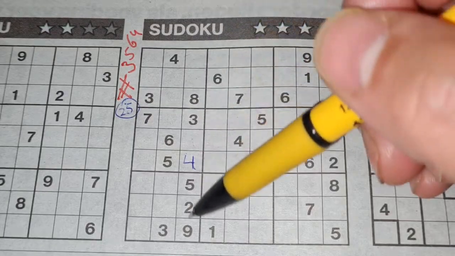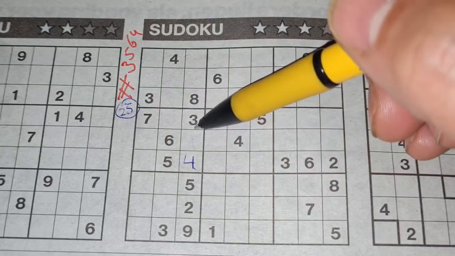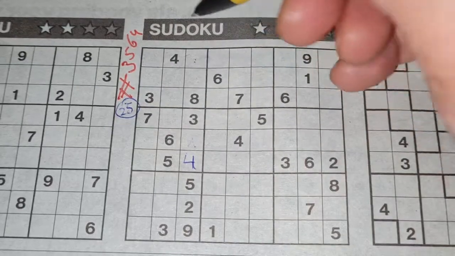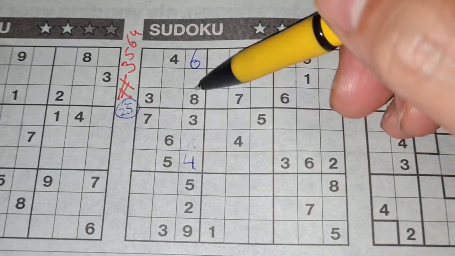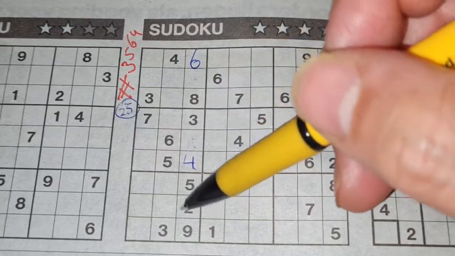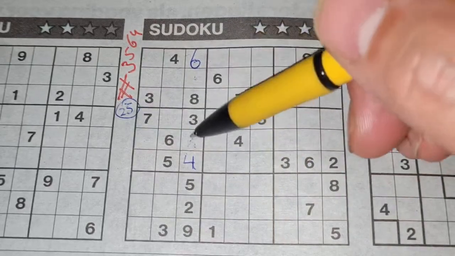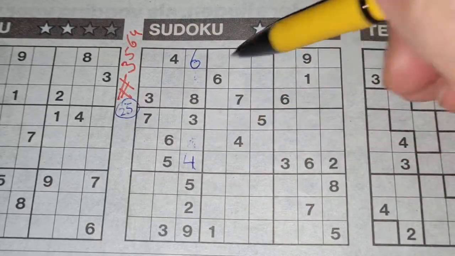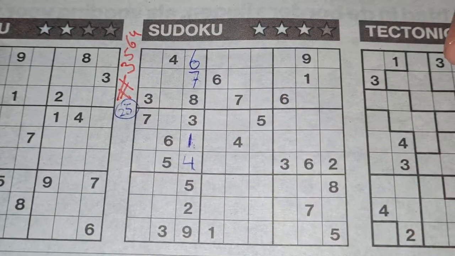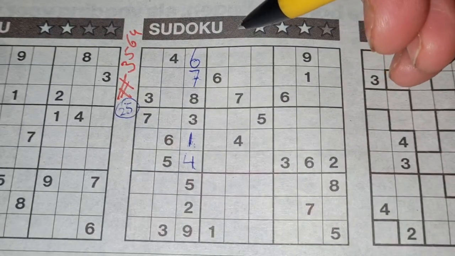3 missing numbers now in the third column. One of the missing numbers is 6. We see here 6, so no 6 in this box. There's 6, no 6 in that box, so 1 box left for the 6. Should be there. 2 numbers left now in the third column. So 1 is missing, 2, 3, 4, 5, 6, and the 7 is missing. 1 and a 7. We see here 1, no 1 there. 1 should be here, and a 7 goes there. Alright.